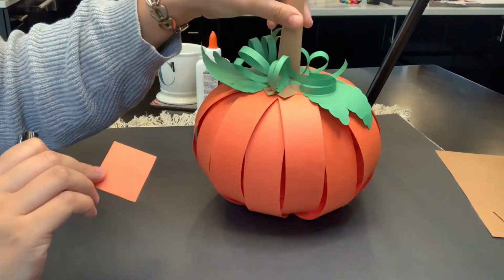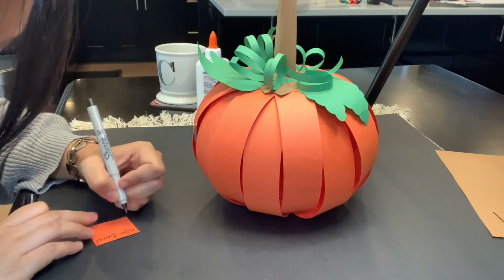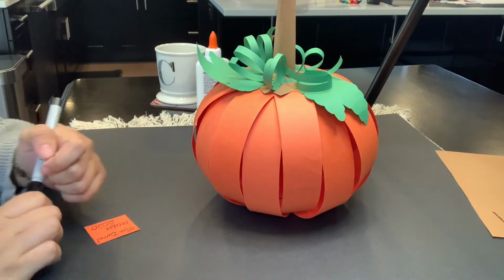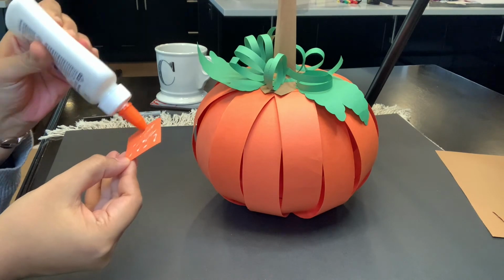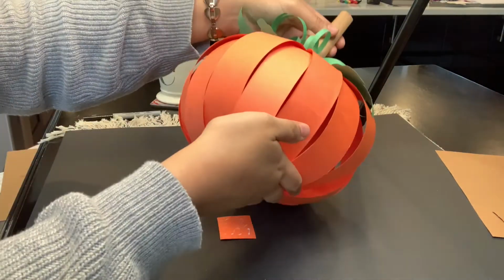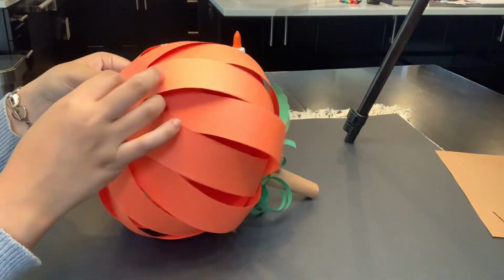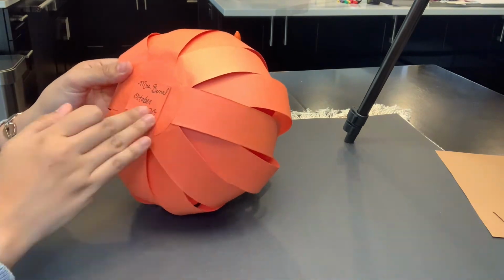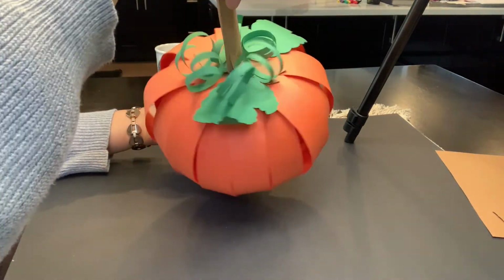I took one of the scraps of paper I saved and signed my name and added today's date on it. On the other side of the paper, I added a little bit of glue and placed it on the bottom of my pumpkin. My pumpkin is now complete.